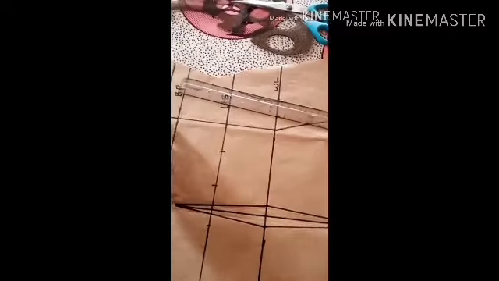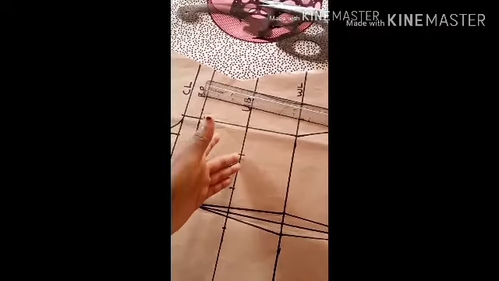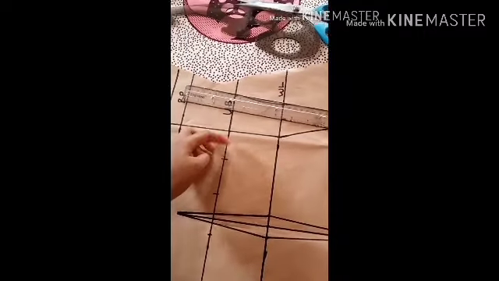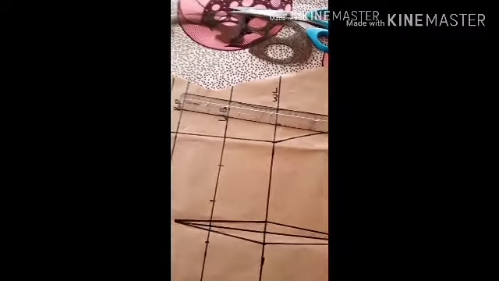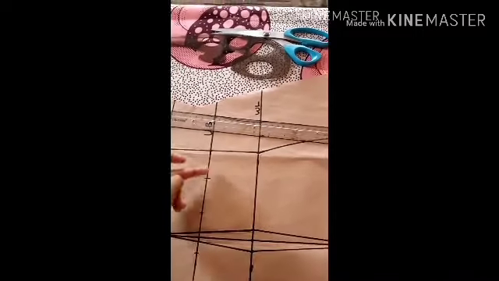You've already joined this chest line to the waistline and everything. So after measuring the underbust round, you check what you have left from this place to this place. When I measured, I have 1.5 inches. That is what we want to do now, the underbust tightening.